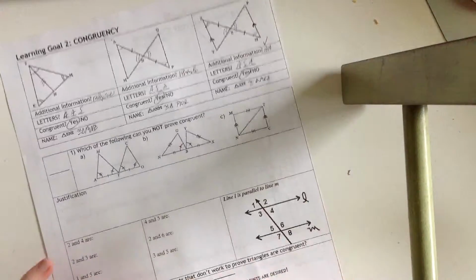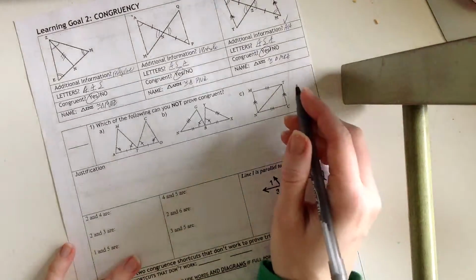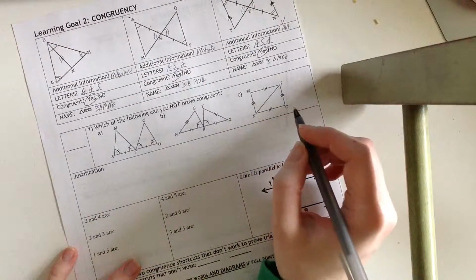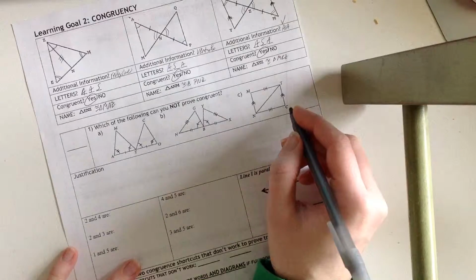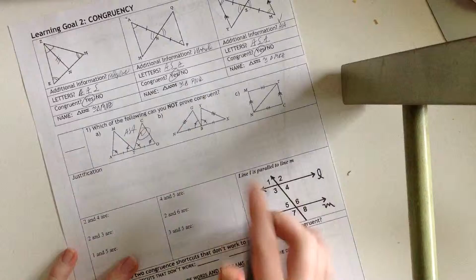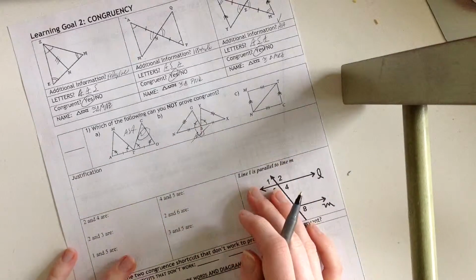Alright. Okay, so on this next one here, this actually ended up being by accident a trick question. So I gave partial points on this, or whole points actually, and extra credit if someone figured out the whole thing. Right here, we've got angle, side, angle. We know that proved congruency, we're good to go. This one we've got angle, side, side. That shortcut doesn't work, so it's not congruent.